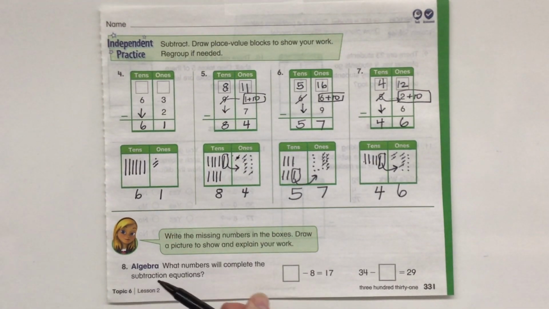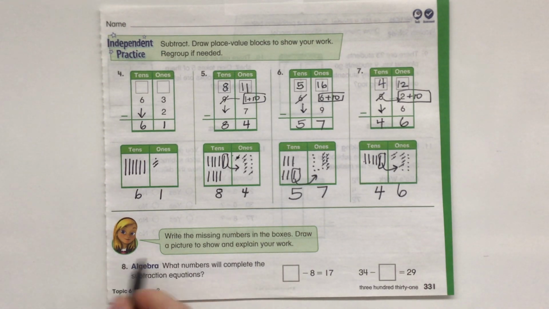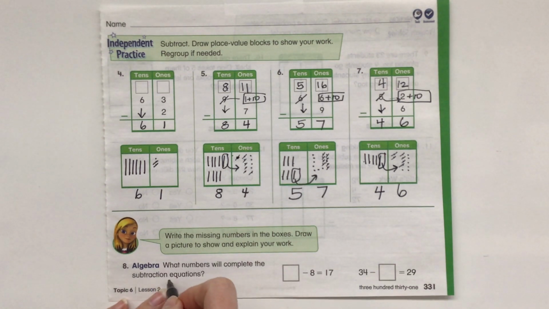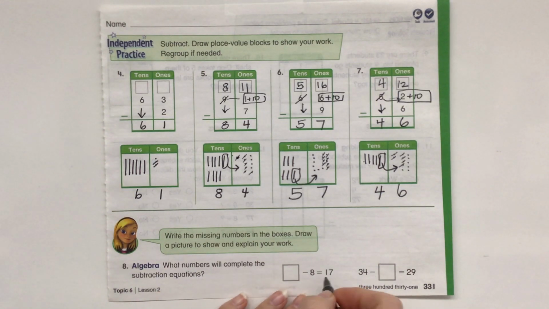All right, let's take a look at number 8. Write the missing numbers in the boxes. Draw a picture to show and explain your work. So we're doing algebra. Love algebra because it is a math mystery. What numbers will complete the subtraction equations? So we have something minus 8 equals 17.